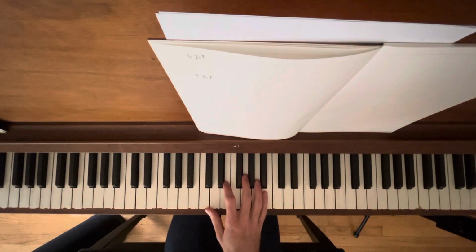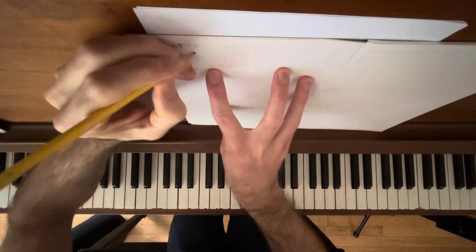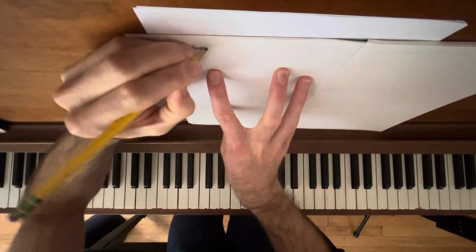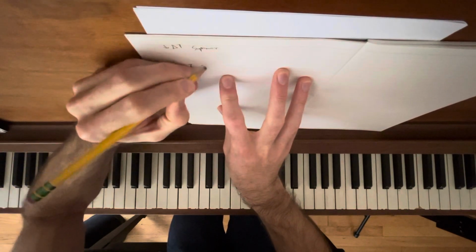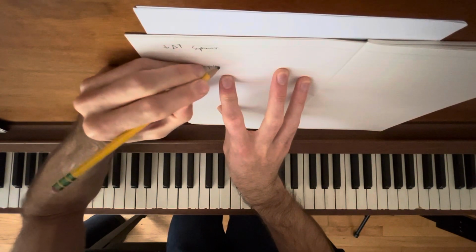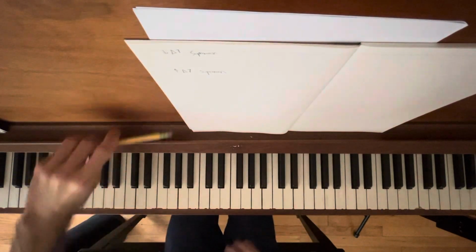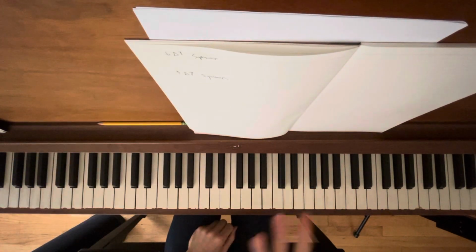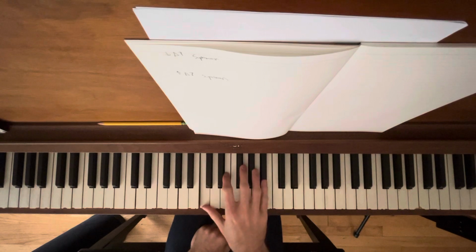Again, the point of this is your ears and your internal experience and that you recognize it. So that's what we're going off of here. So I'm gonna write Superman for both of these, ascending and descending. Major sevenths, okay? Let's do minor sevenths.